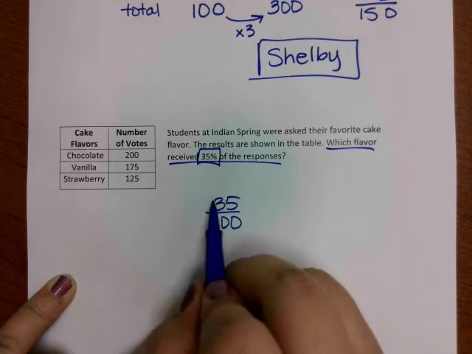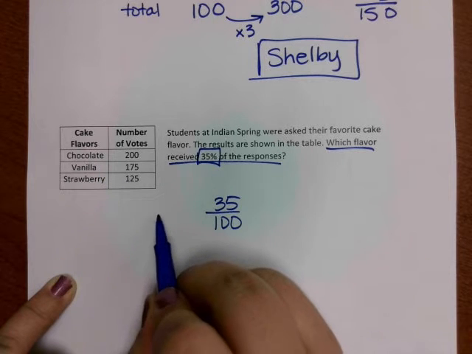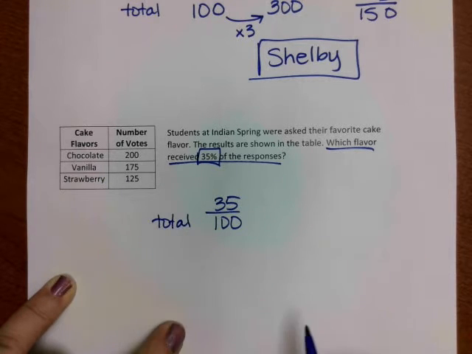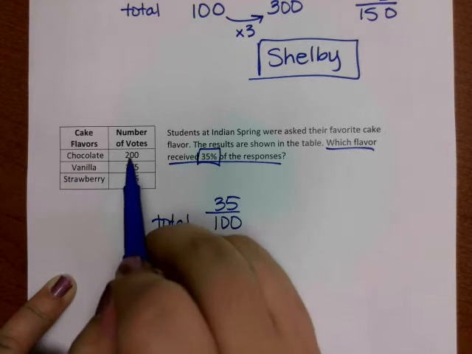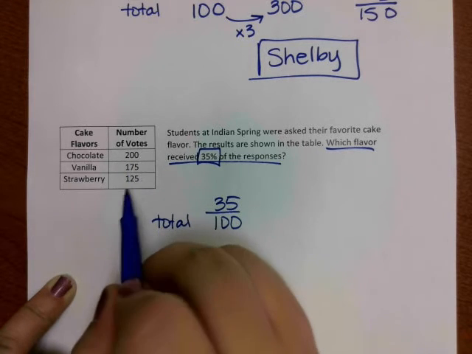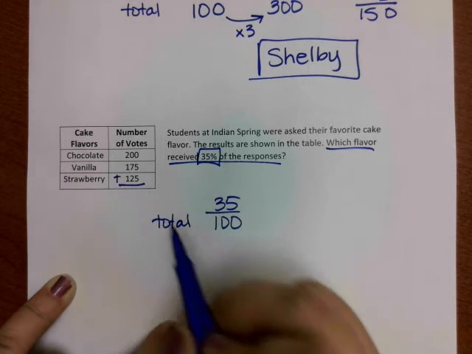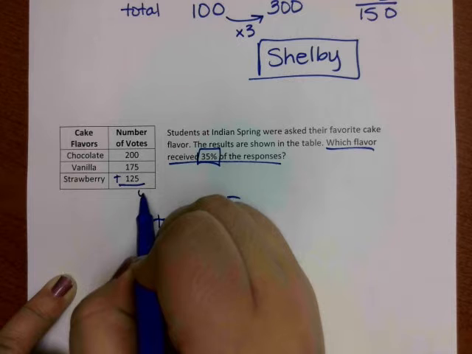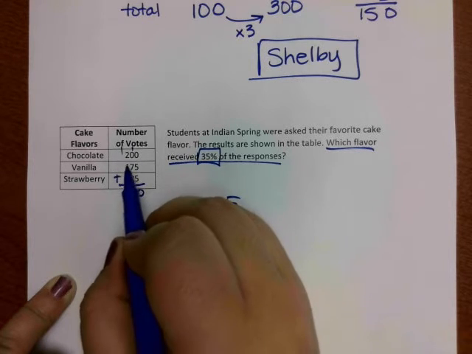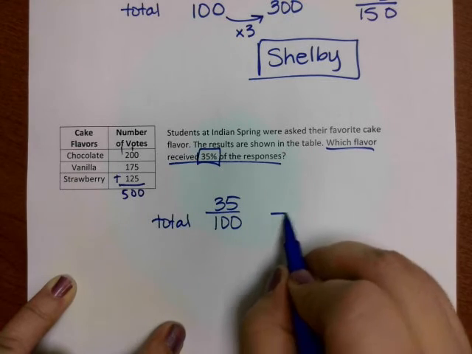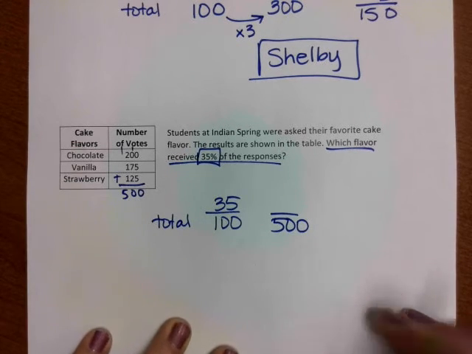Again, I don't know what flavor goes with 35. It's going to be one of these, but I don't know quite yet. But I do know that 100 is my total. And then the last number I'm going to fill in is not one of these specifically because I don't know what I'm talking about, but I could come up with the total number of votes by adding these 3 numbers together. So I get 10, 7, 8, 9, 10, a 2, 3, 4, and 5. So 500 represents the total votes or total responses, whatever you want to say.